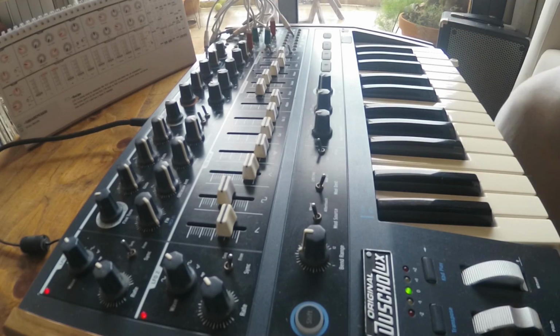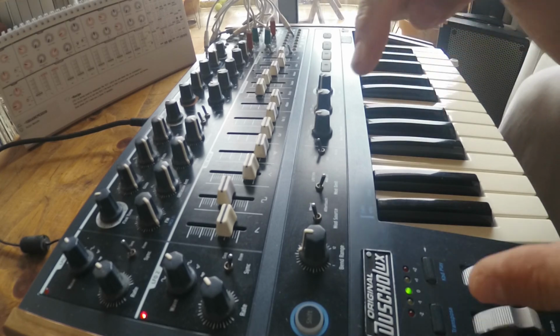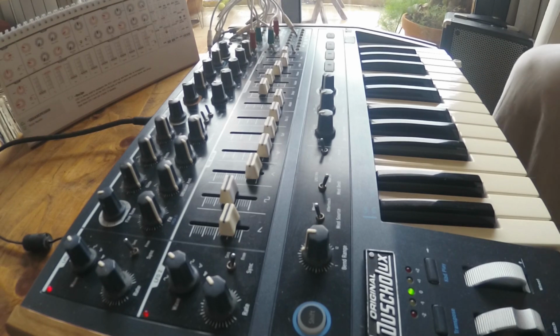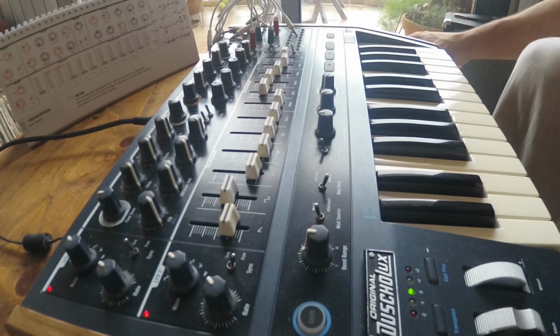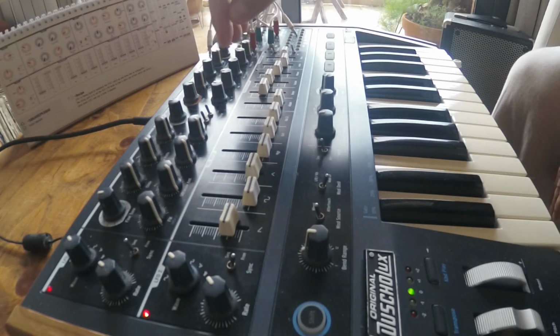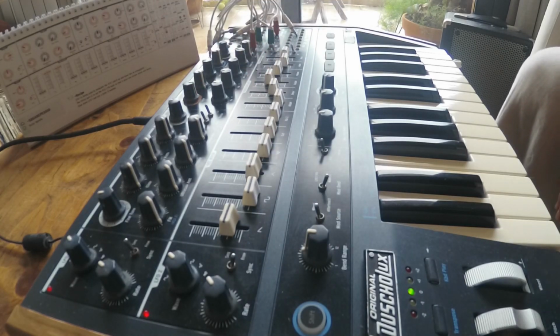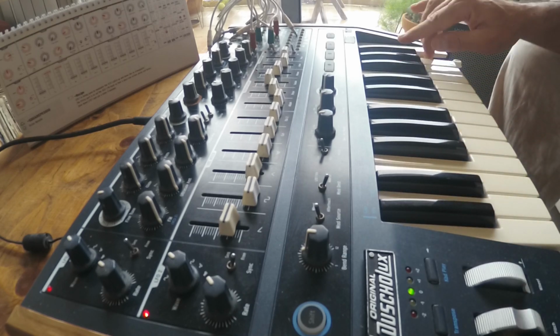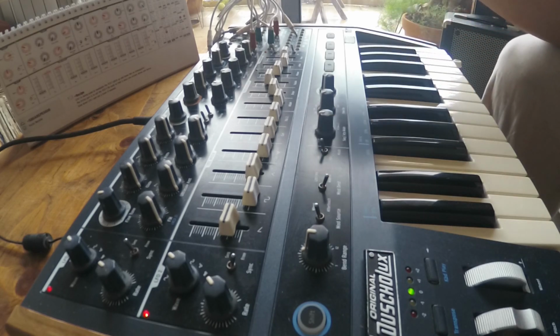So we are here to demonstrate the original Duscholux synthesizer, also known as Arturia Minibrute 2, that I am selling in Barcelona. I will try to go pretty fast through most of the functions so you can see it's working. Let's do a chromatic run of the sawtooth. You can see all the keys are working.